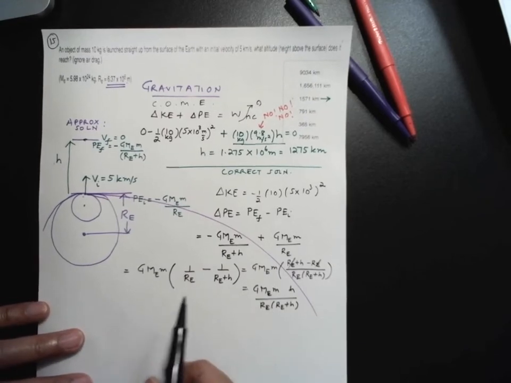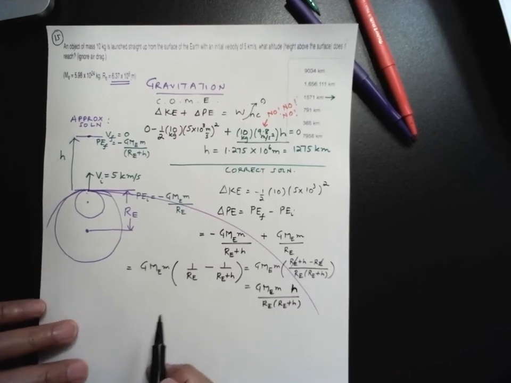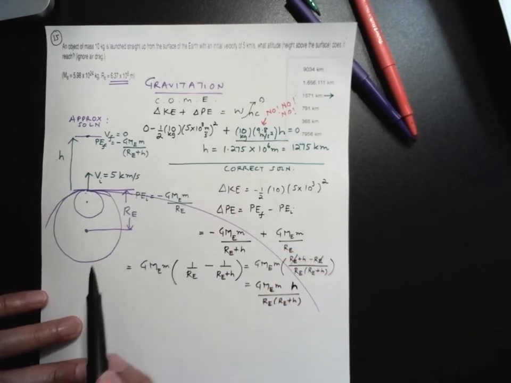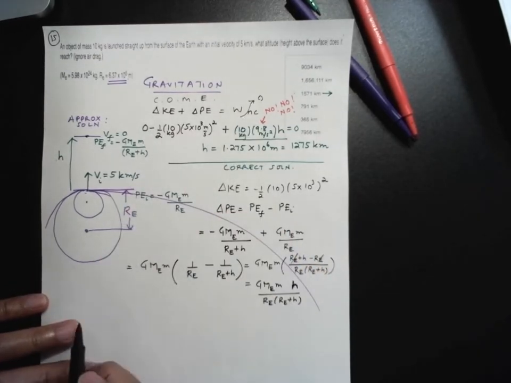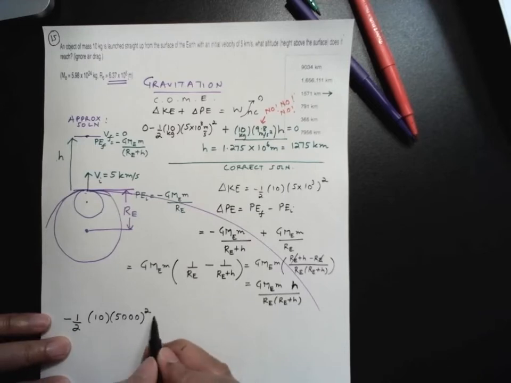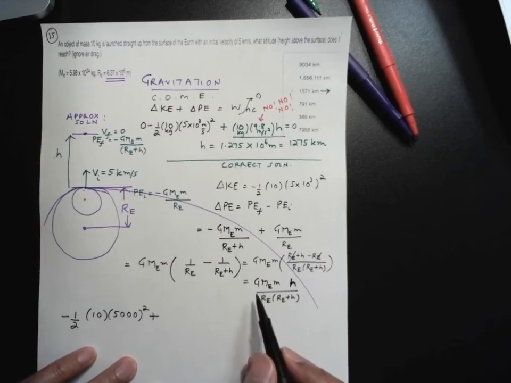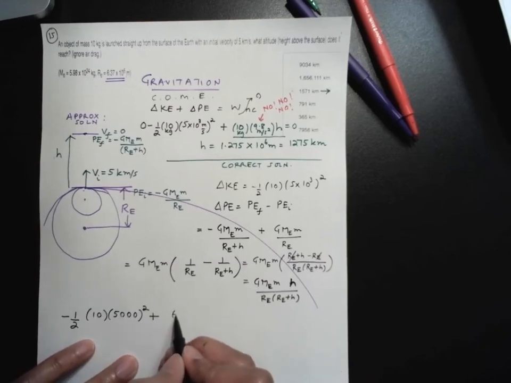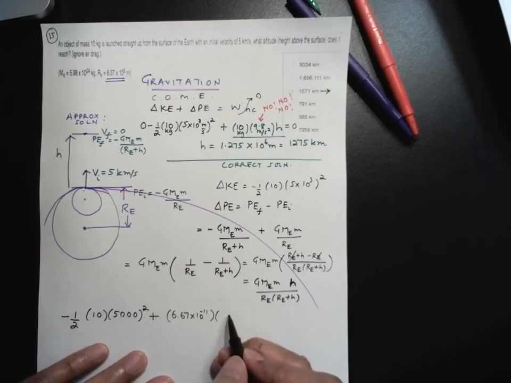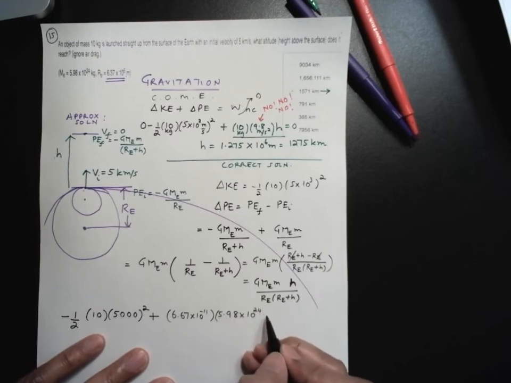Now we know all the values here except for H. H is the only unknown. So let's put this into that conservation of mechanical energy formula. The change in kinetic energy, minus 1/2 times 10 times 5,000 squared, plus the change in potential energy, which is this thing right here. So what's big G? Big G is a constant, 6.67 times 10 to the minus 11 in SI units. The mass of the Earth is given as 5.98 times 10 to the 24.